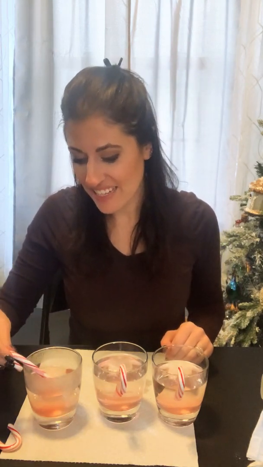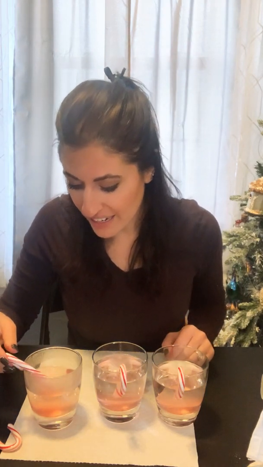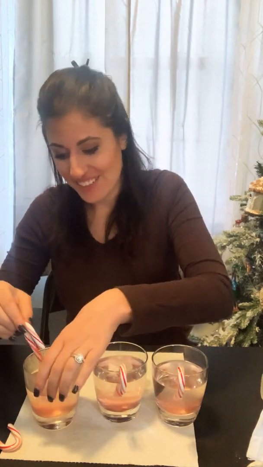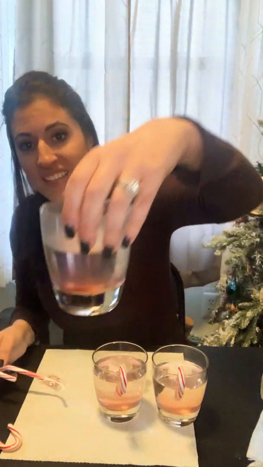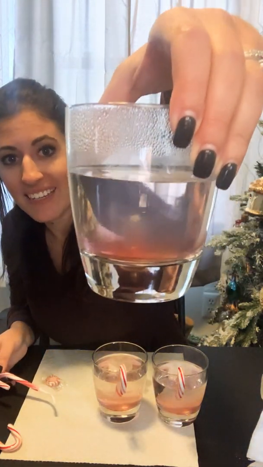All right, are you excited to check out the hot water temperature candy cane? Let's see. Oh my. There are some big changes happening with this candy cane. Are you ready? First, let's look at the water. It's very pink. Are you ready for this candy cane, boys and girls? Oh my.